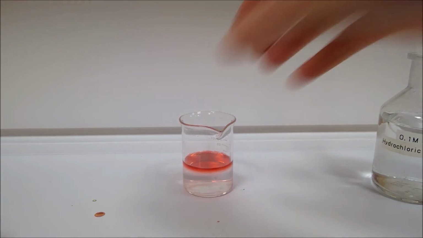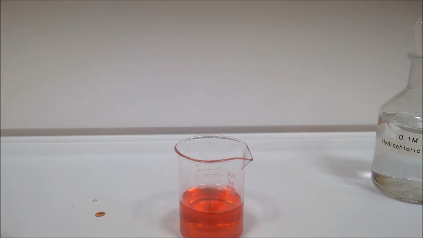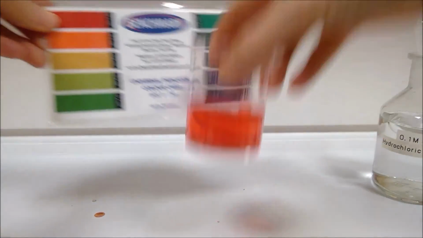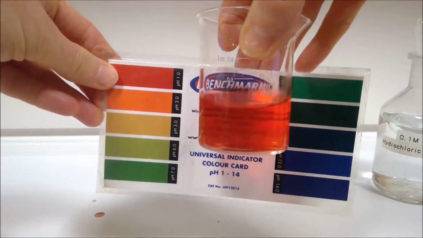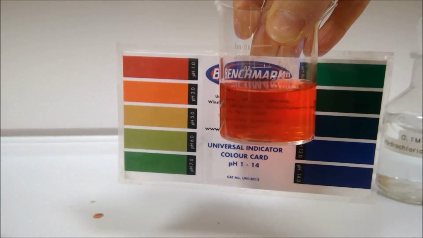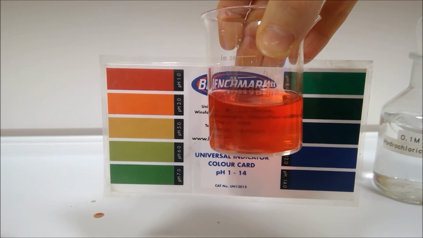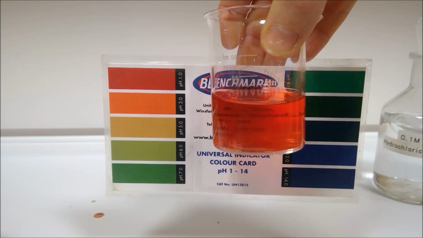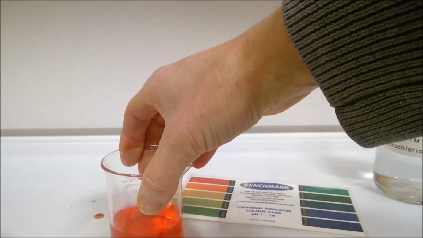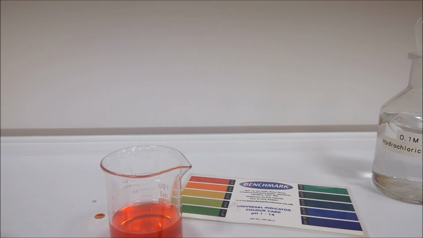Okay, so we need our universal indicator chart once more. So record the colour and your chosen pH for this one, and then we can decide if phosphorus oxide is an acid as well. So check through your results of both experiments, make sure everything is complete, and then ensure you go ahead and answer the questions and write equations for the reactions that occur.